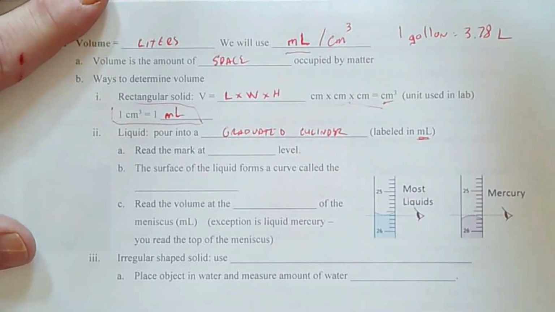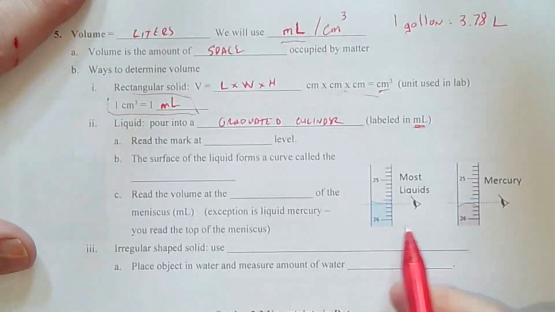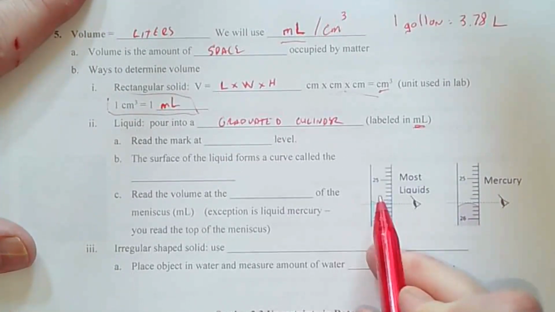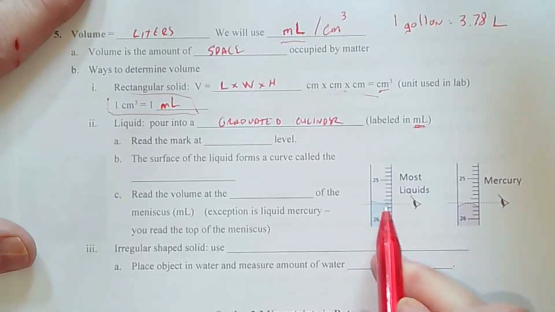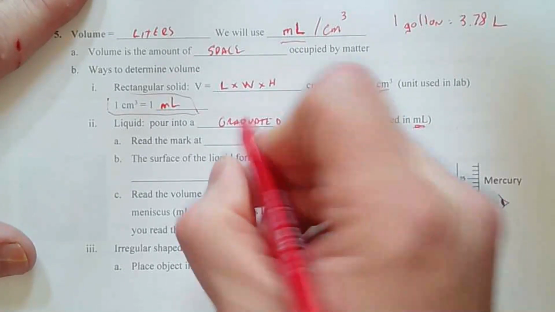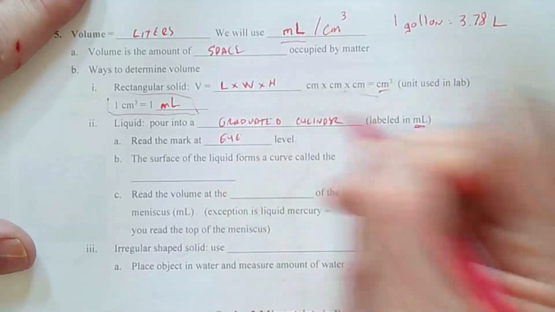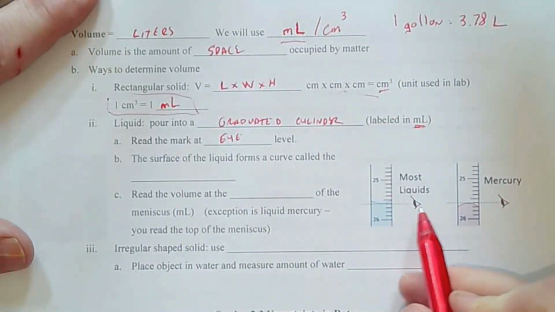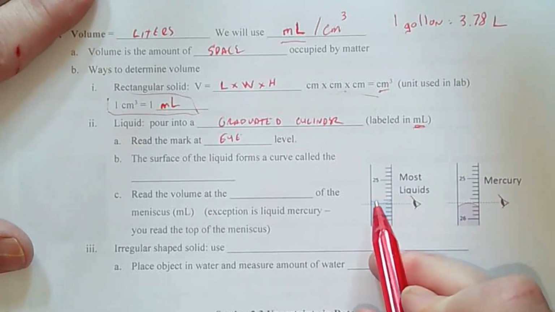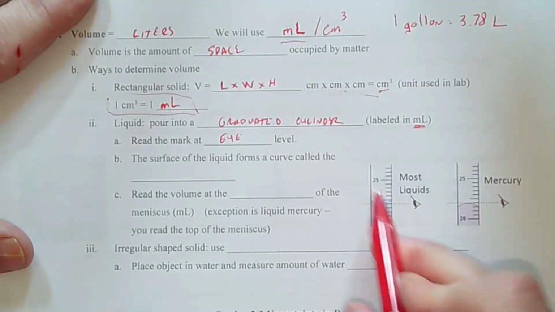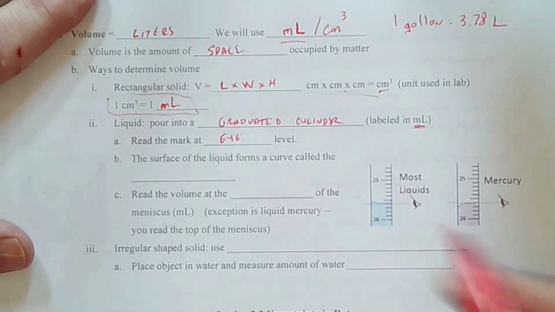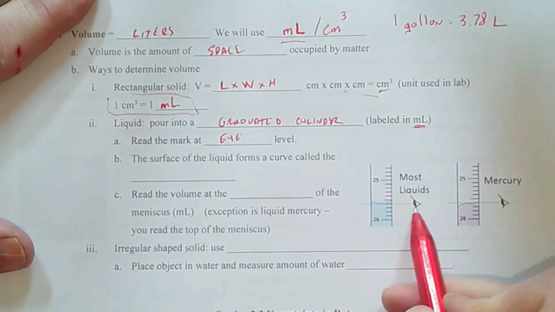Now keep in mind, when you're reading volume, you want to, first of all, be reading the volume of the liquid at eye level. What I see a lot of students doing when they're trying to read the volume of a liquid in a graduated cylinder is that they will raise the graduated cylinder up to their eye level. And that's kind of an inaccurate way of doing it.